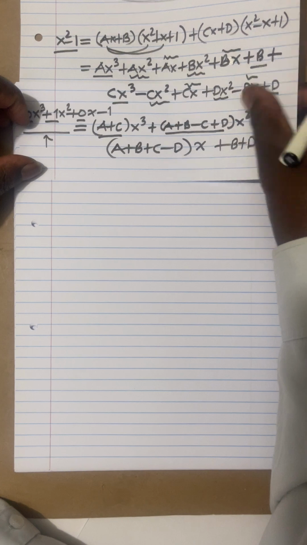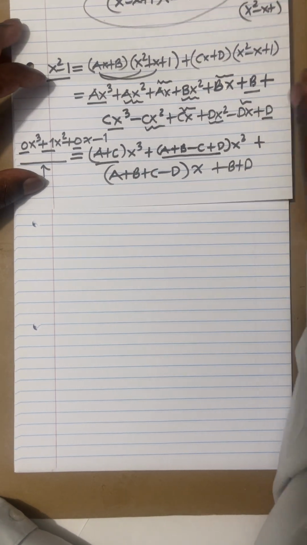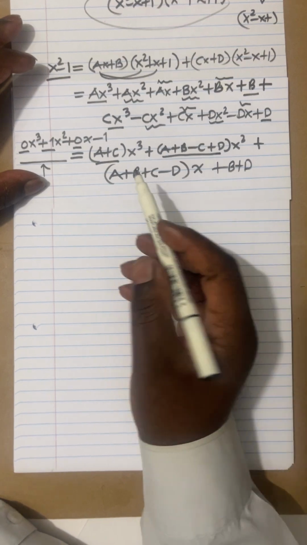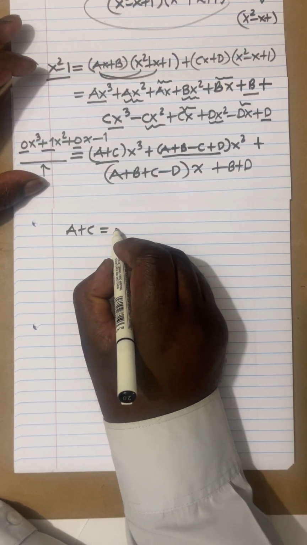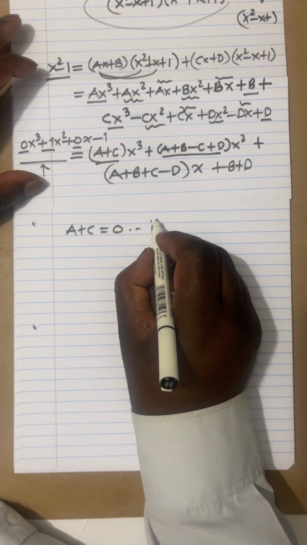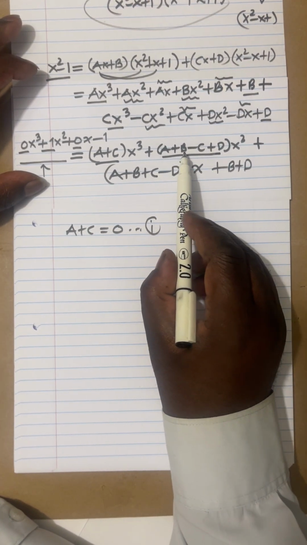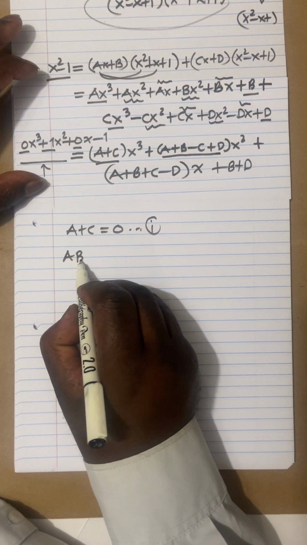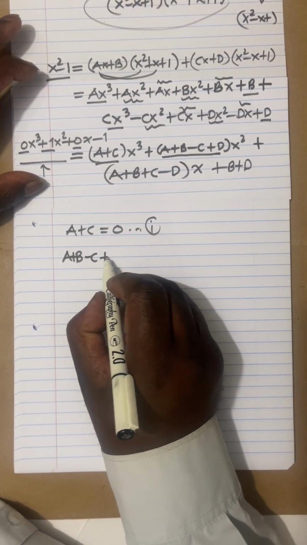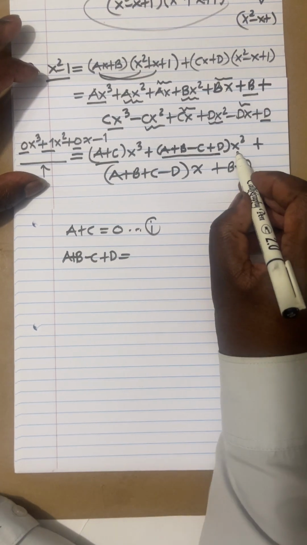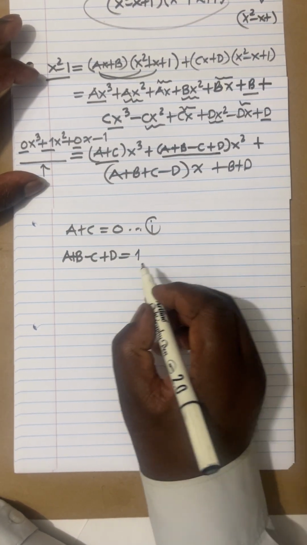So now what am I saying? I'm saying, if you check in this equation here, let's pick them slowly. I said to you that a plus c must be 0. So equation number 1, a plus c equals 0. Let me pick the next part. The next part is a plus b, and then minus c plus d is equal to the coefficient of x squared on the left hand side, which is 1. Equation number 2.